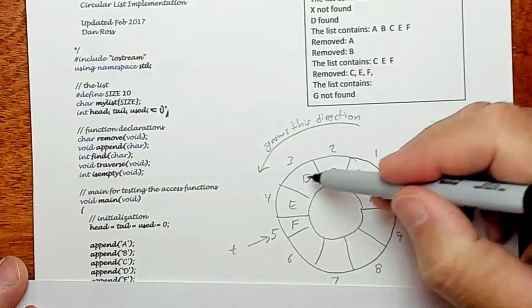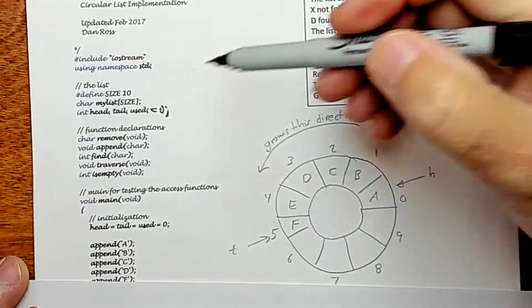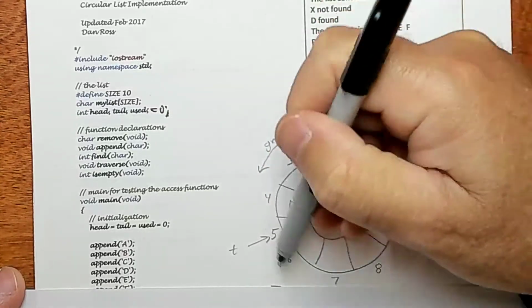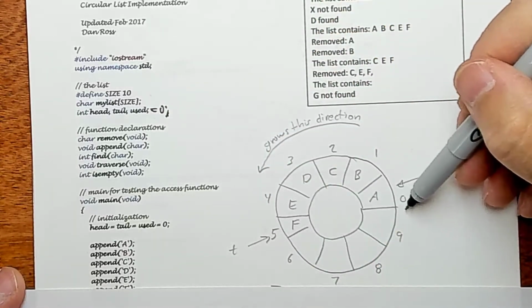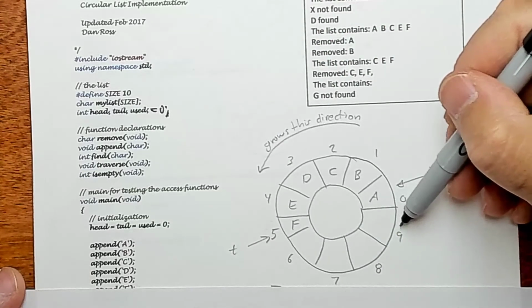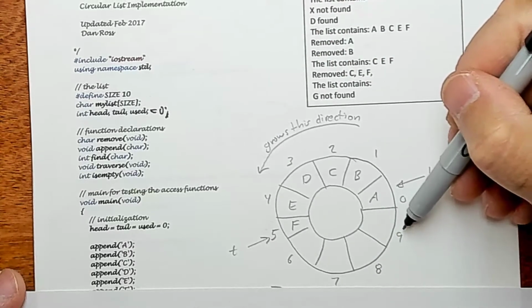The data is being stored in a circular array, which is just an array that we're treating logically as if it were a circle by doing modular arithmetic past the size minus 1, which in this case is 9.